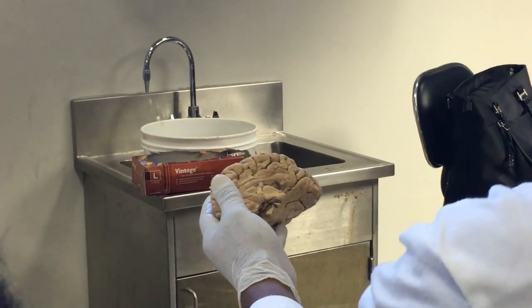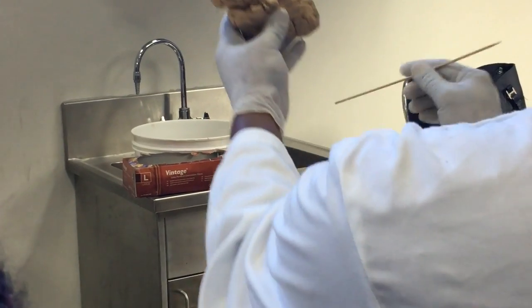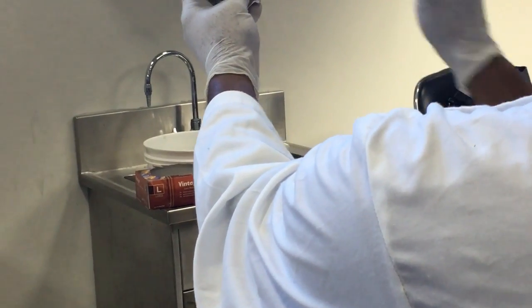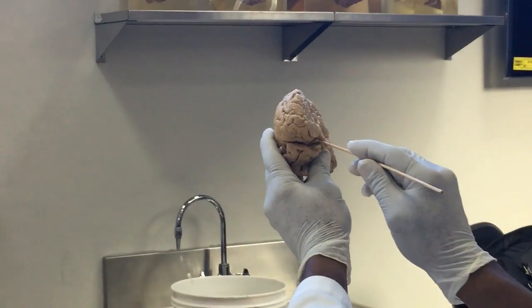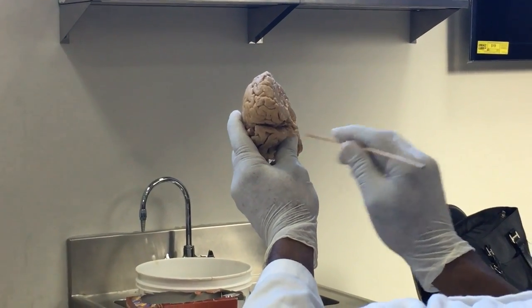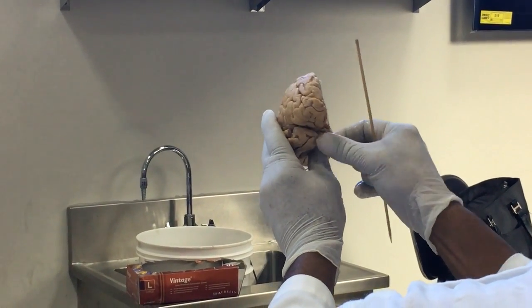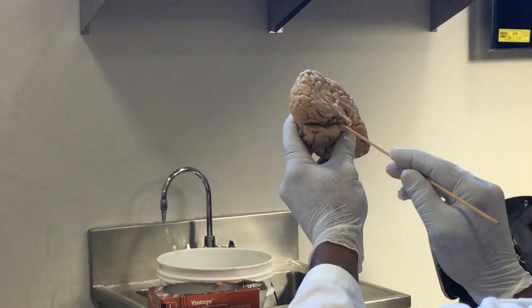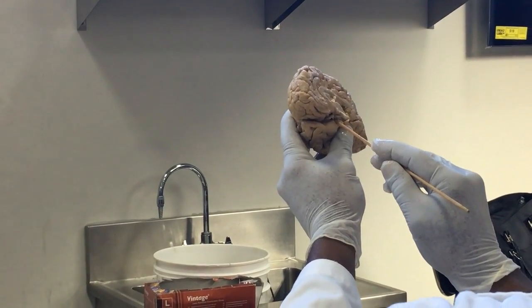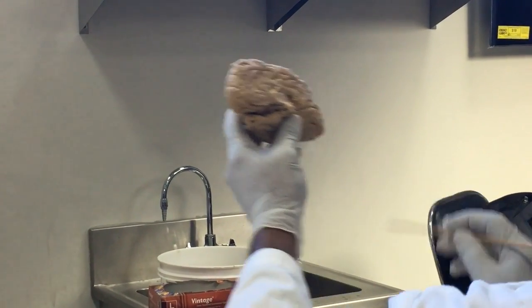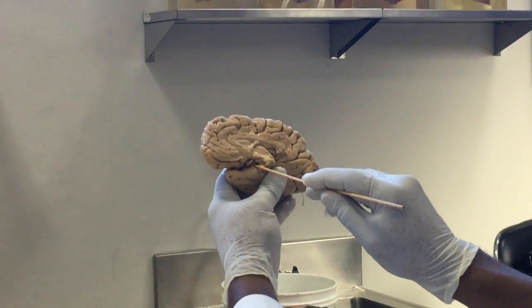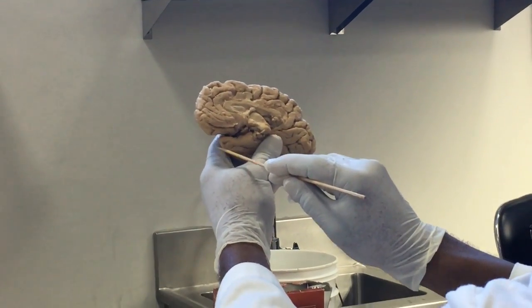And look, this is the stem of the lateral sulcus. See it here? So this is where it starts. Let me take off this little piece and try that. So it starts actually here, and you can see it's running laterally, right? So this is the stem of the lateral sulcus starting here, and it's running laterally, right?